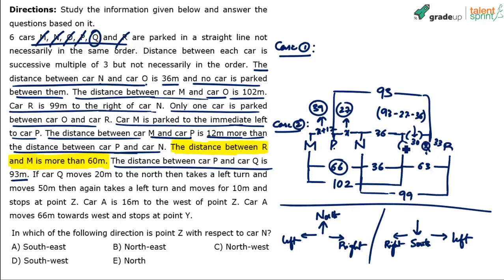It's all about balancing, right? O and Q has come out to be 30. This is 27, this is 36. 27 plus 36 is 63, and 93 minus 63 is 30. This total was 63, so O to R is 63. So if this is 30, this will be 33. I think we are done with the arrangement.